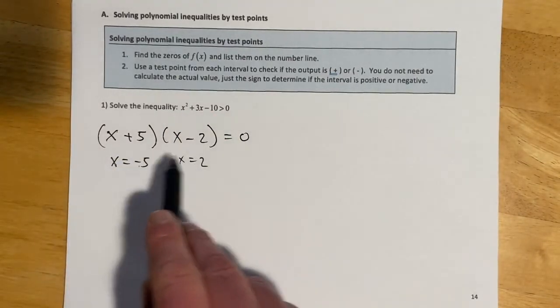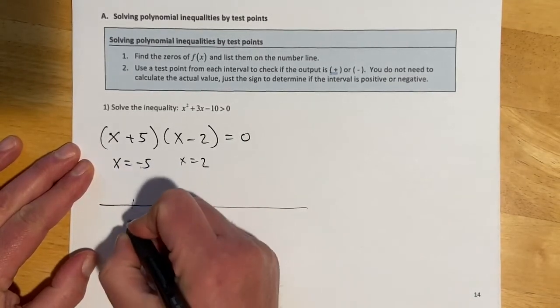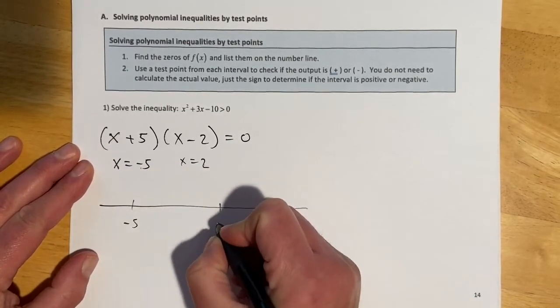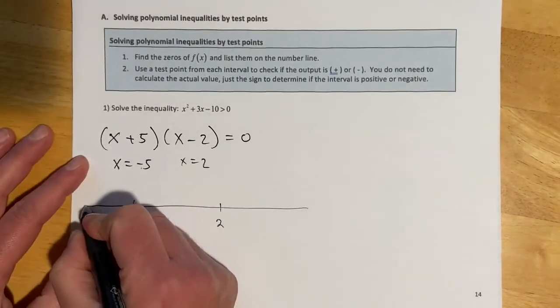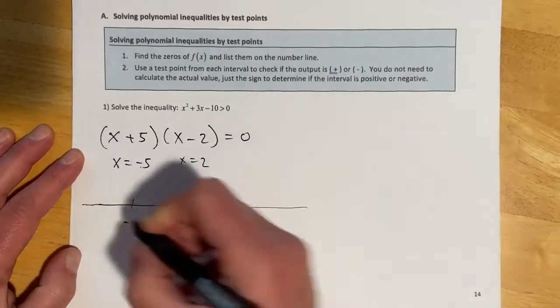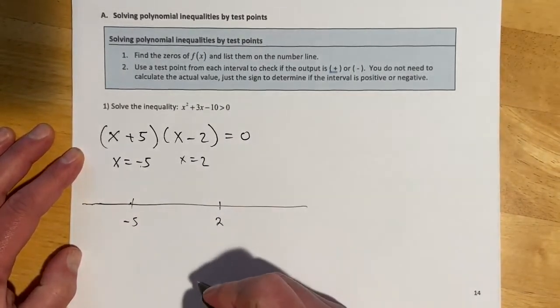So these are my boundaries. If I think of a number line, I'll call this one -5 over here, and I'll call this one 2. If I put in -5, this will come out 0. If I put in 2, this will come out 0.